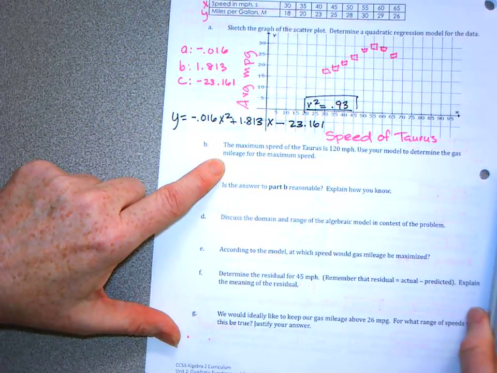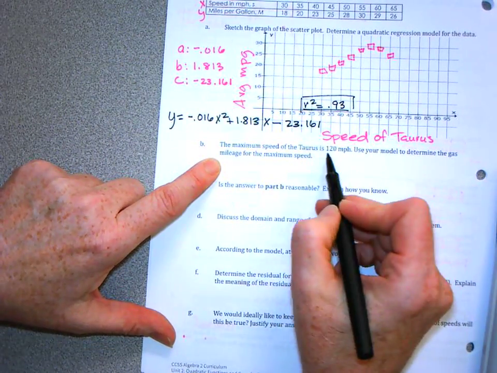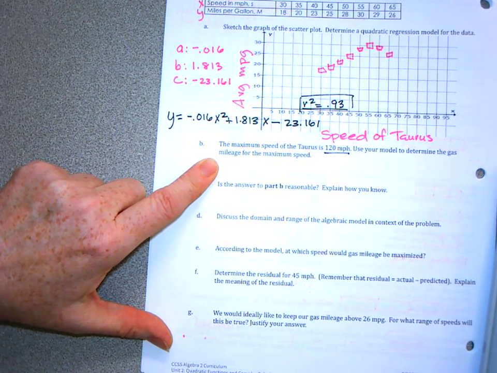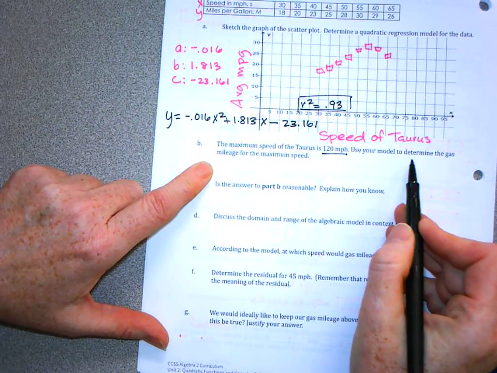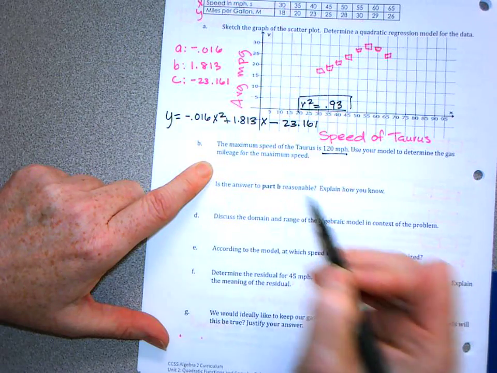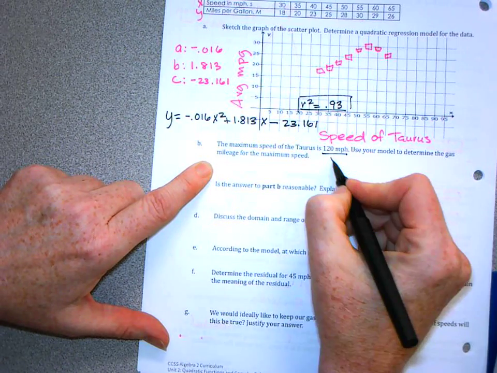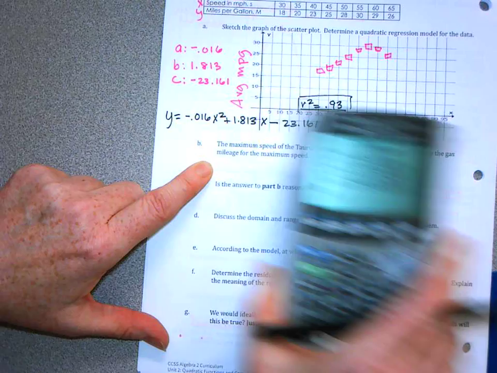Let's read these questions. The maximum speed of the Taurus is 120 miles. I hope none of you ever go 120 miles. Use your model to determine the gas mileage for the maximum speed. So what am I going to do? It's an x value, right? So let's do that.